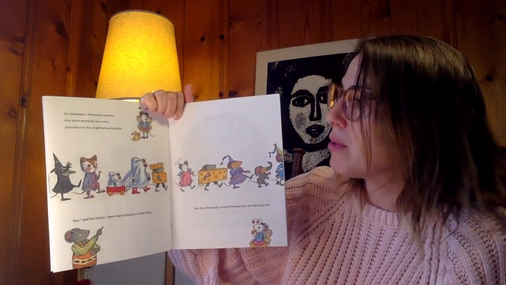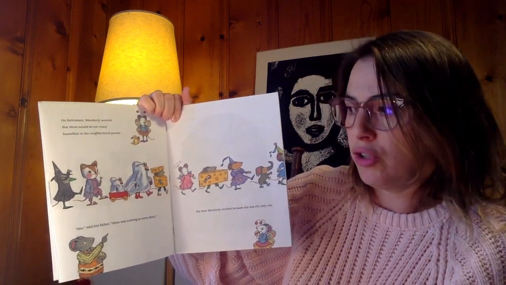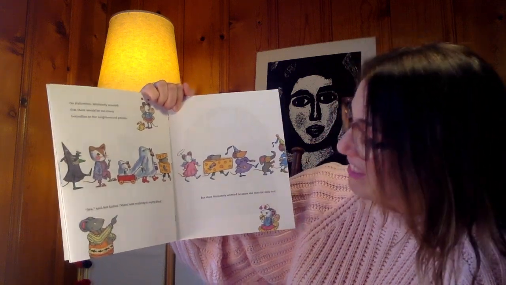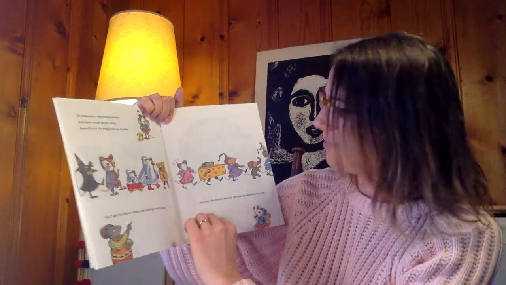On Halloween, Wemberley worried that there would be too many butterflies in the neighborhood parade. "See," said her father, "there was nothing to worry about." But then Wemberley worried because she was the only one.